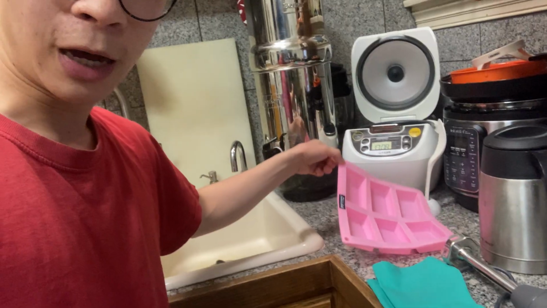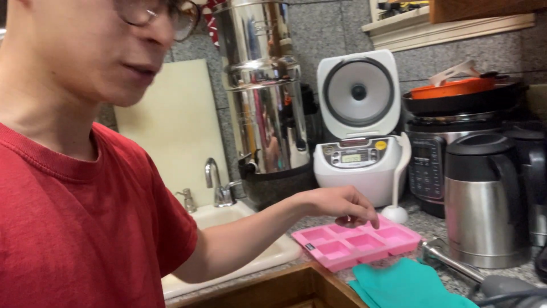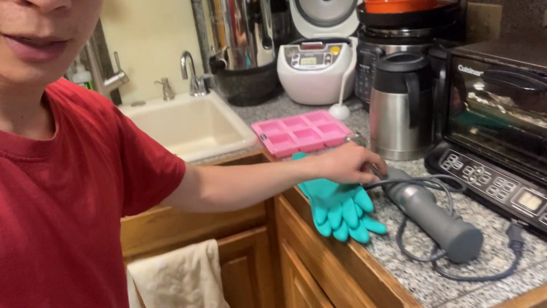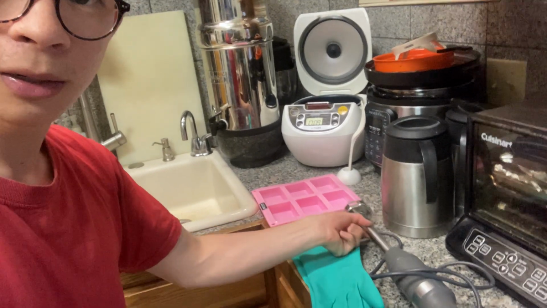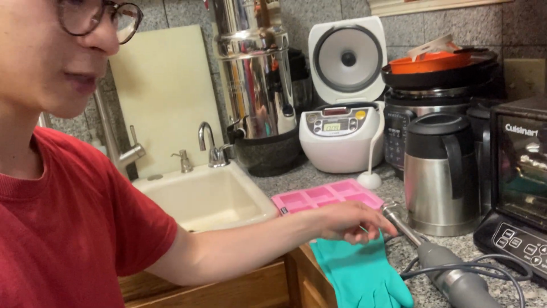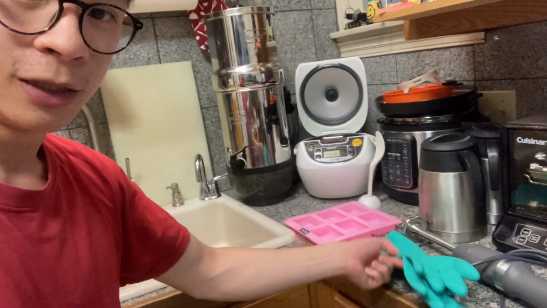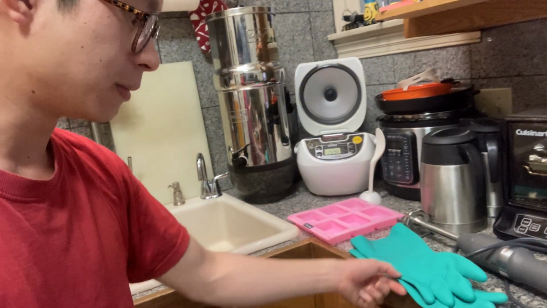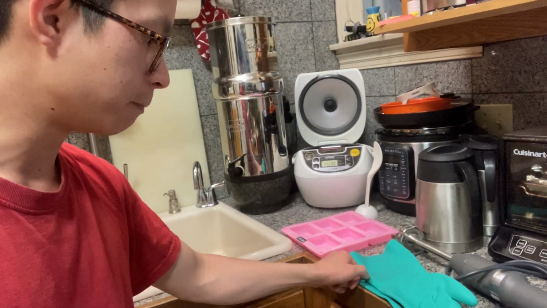And then over here, this is a soap mold. I have a lot of them, I just have one to show you here. And then this is a stick mixer. Got it on eBay, used. These are gloves that you might want to use. So that's basically it. Also you're going to need some bowls, and I'm going to assume you have access to fresh water. And maybe a stove.